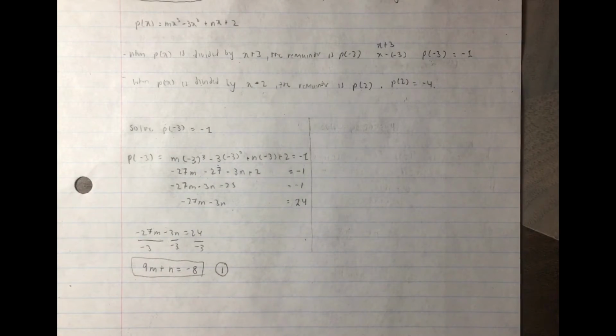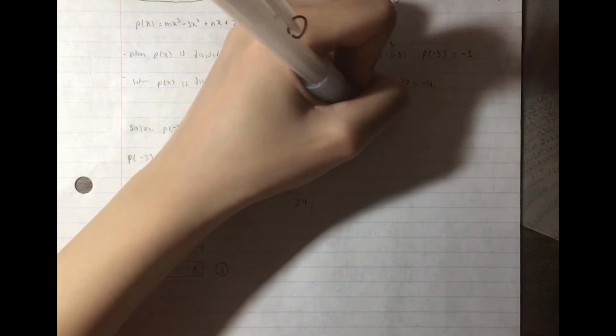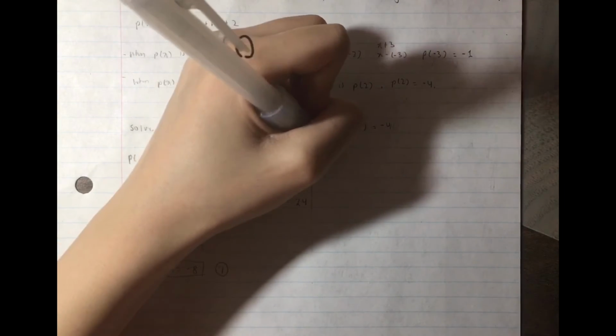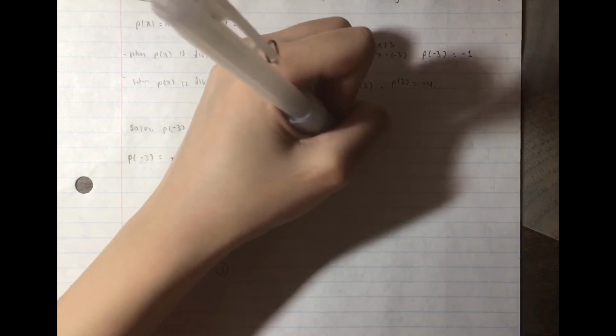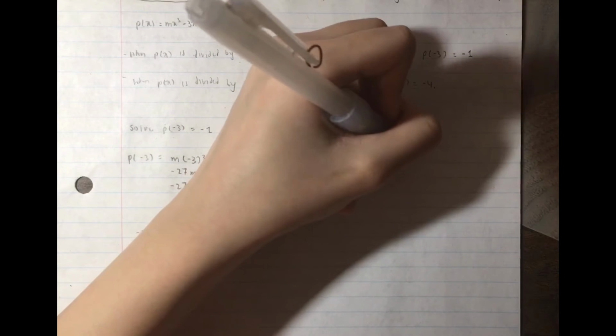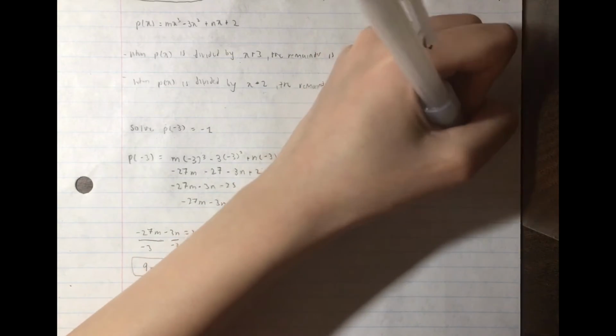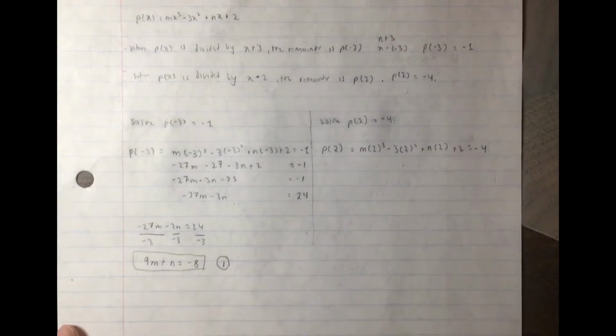Now we're going to be doing the same thing, except for p of 2 equals negative 4, and I'll start by stating solve p of 2 equals negative 4. So I'm just going to let x equal 2, p of 2 equals m times 2 cubed minus 3 times 2 squared plus n times 2 plus 2 equals negative 4.